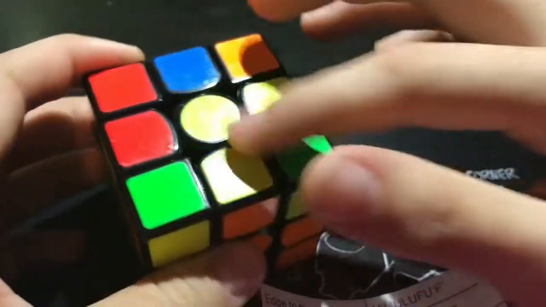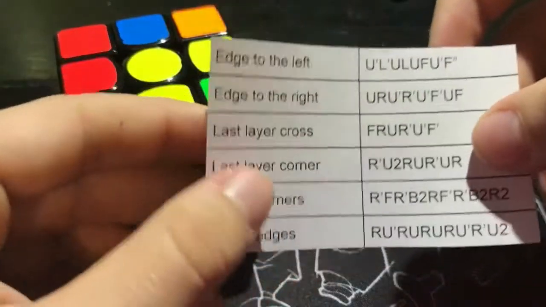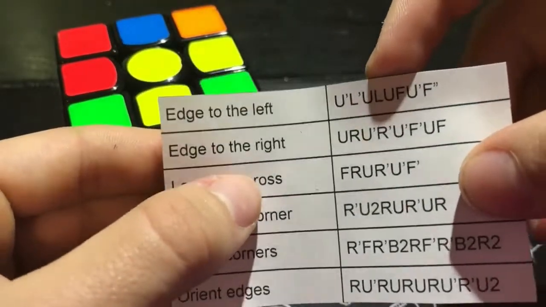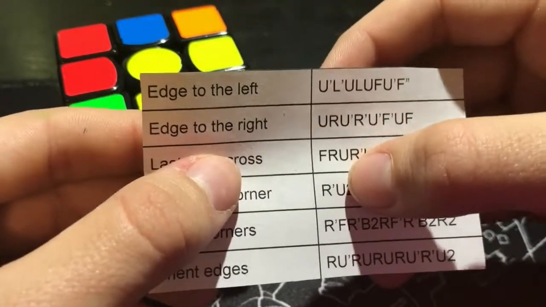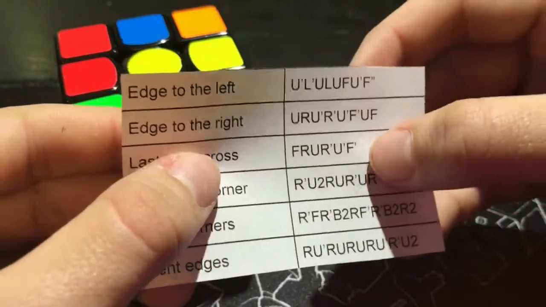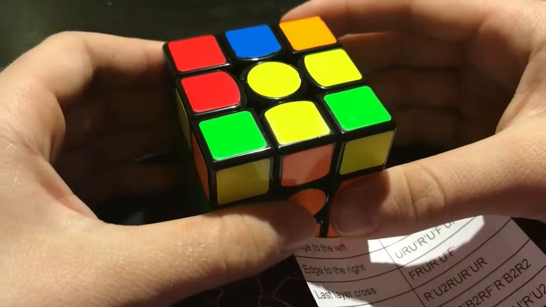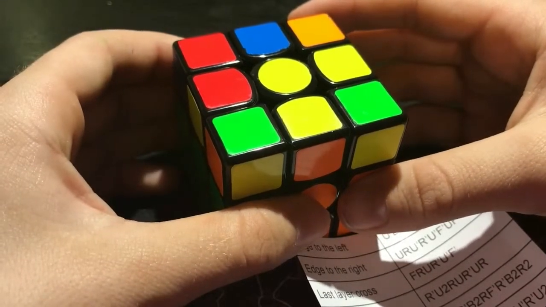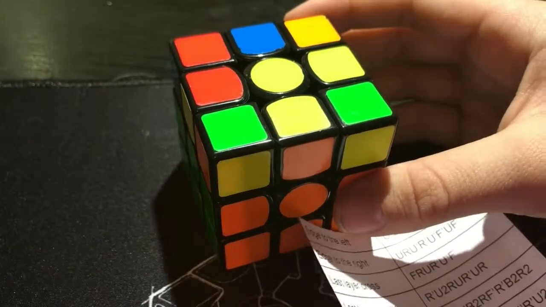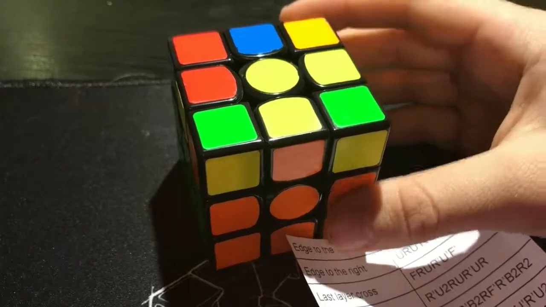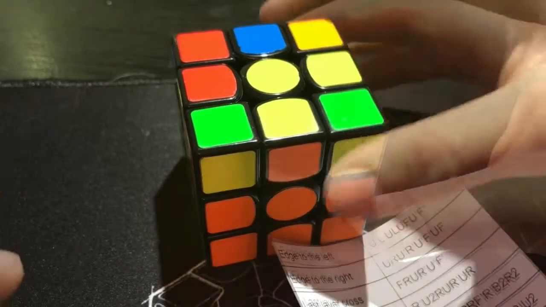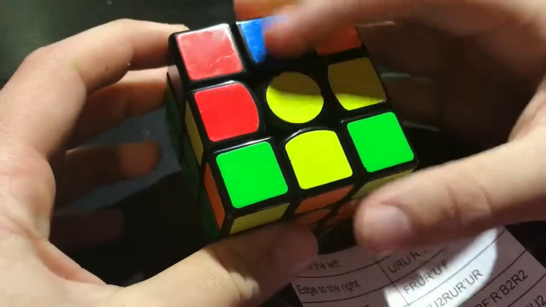Now we're going to do it on the yellow side. So on here you can see where it says last layer cross. F, R, U, R inverted, U inverted, F inverted. So that's the algorithm we're going to use. So there are 3 cases that you can get for this last layer cross.